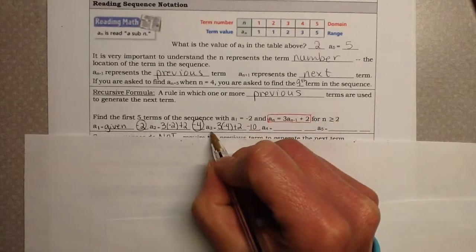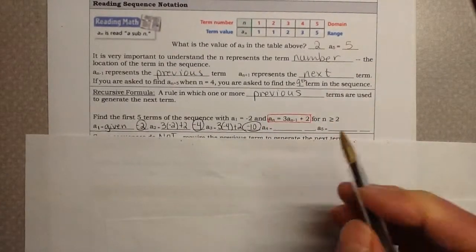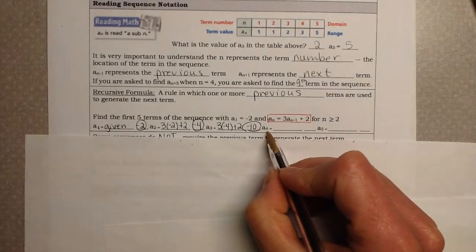So a sub 3 is negative 10. That's the value of the third term. All right, now we keep going. We want a sub 4.